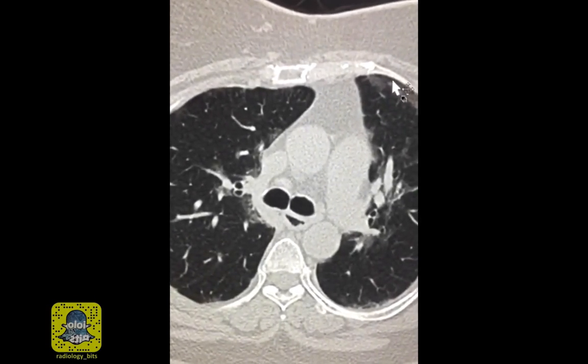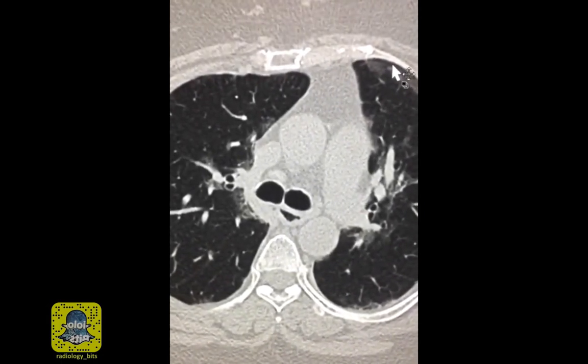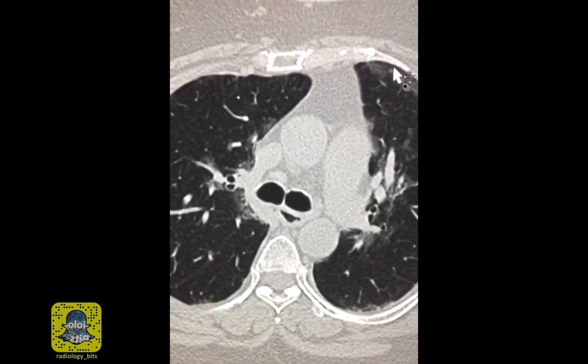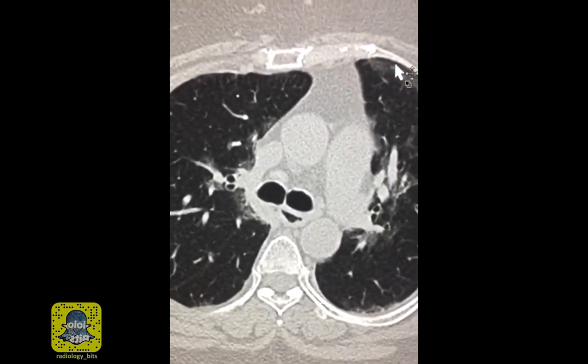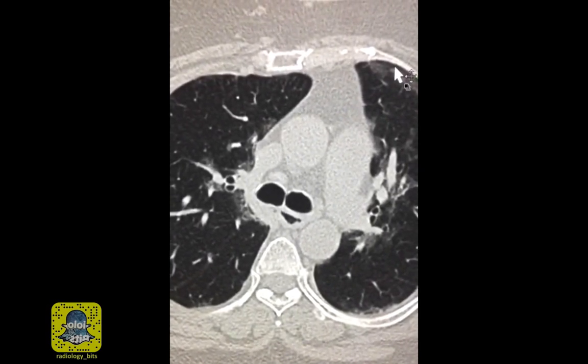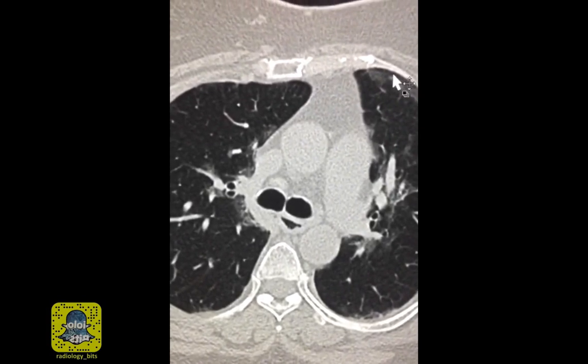Now this is very important for senior residents, and it's something that they may be confused with all the time. Remember that imaging organizing pneumonia may yield different appearances. It could be unifocal, multifocal, unilateral, bilateral, consolidations, ground glass, or even look like a mass.